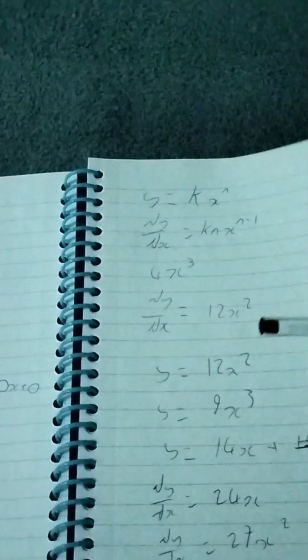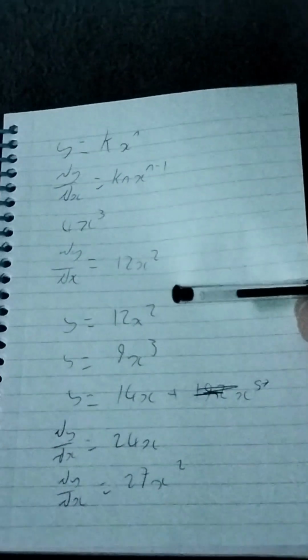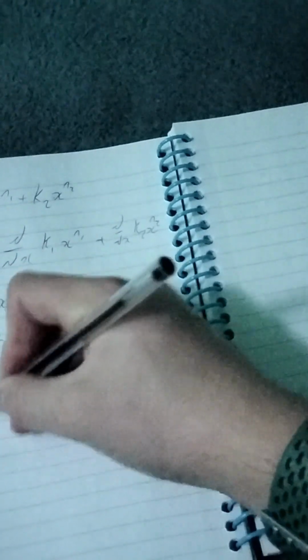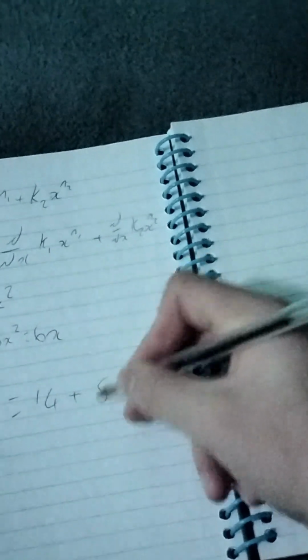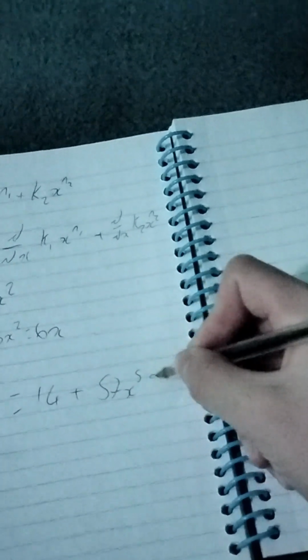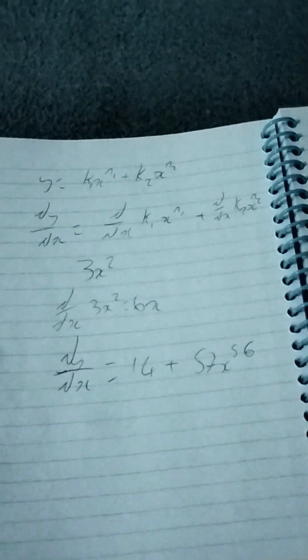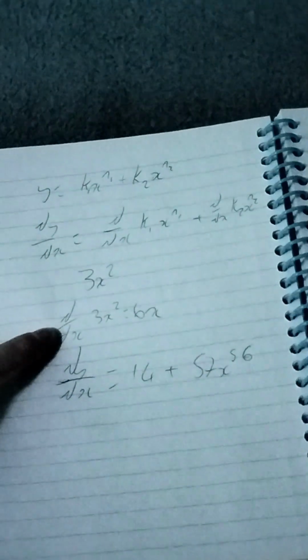Now, with the 14x plus x to the 57, dy by dx equals 14 plus 57 x to the 56. Lovely jubbly. The other thing to note is that these are not fractions.